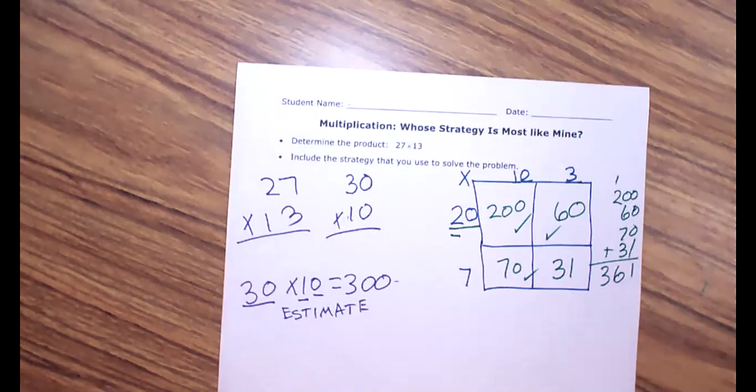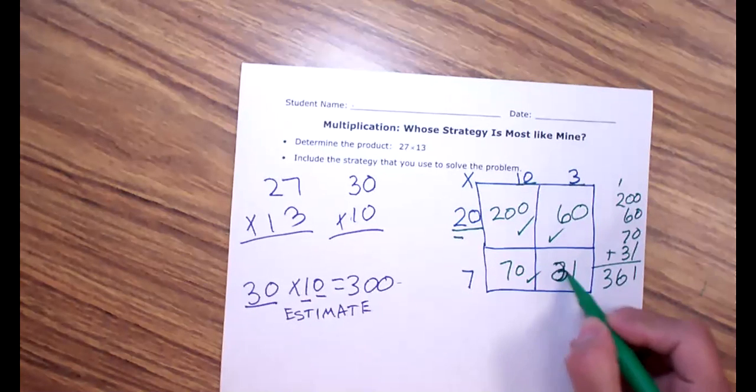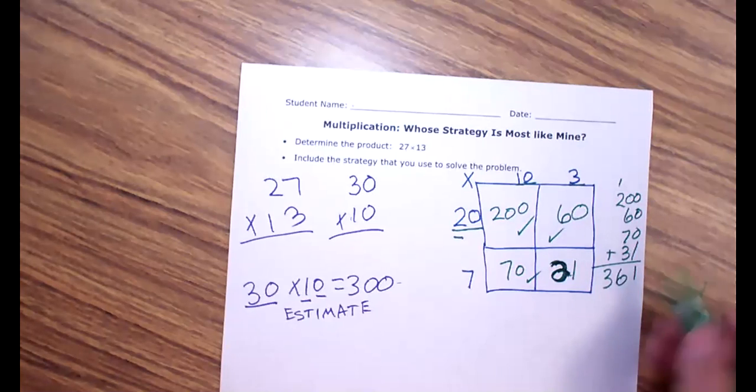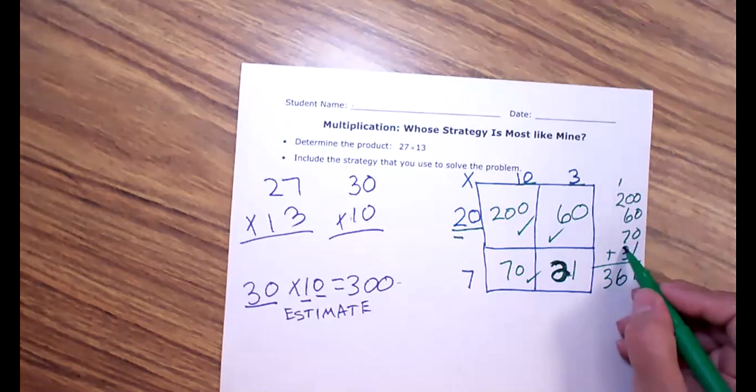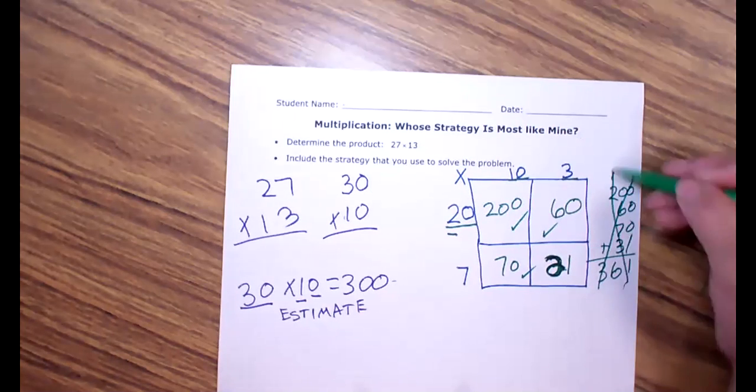So here I have 361. Thank you so much. Thank you for catching that. This is a 2 right here, 21. I put a 3. So this is also a 2. So I'm going to just start this part over again.